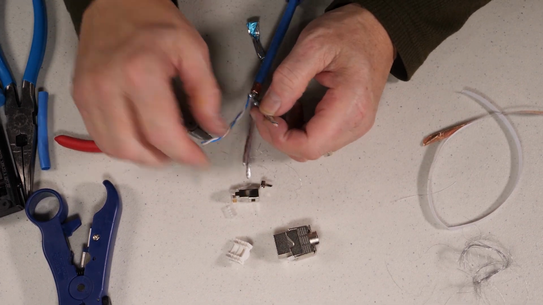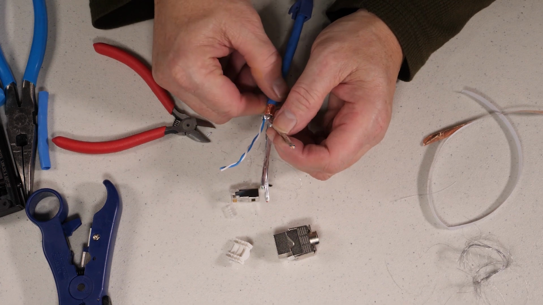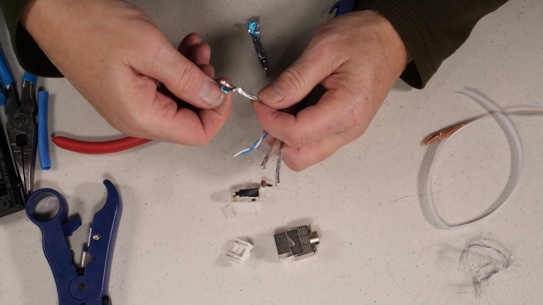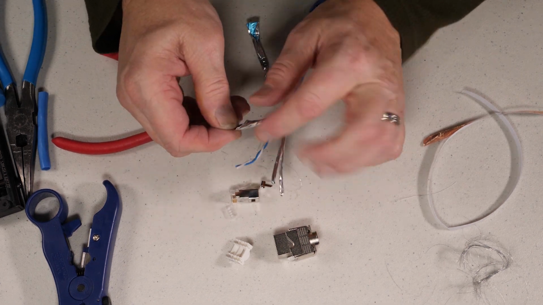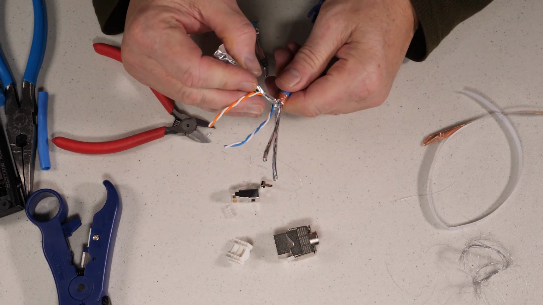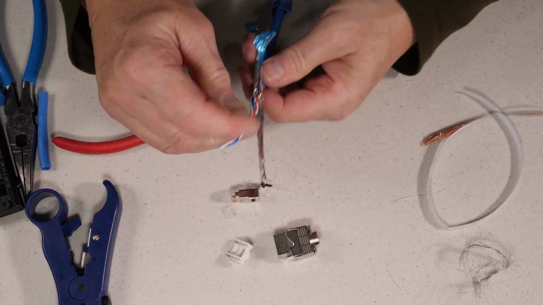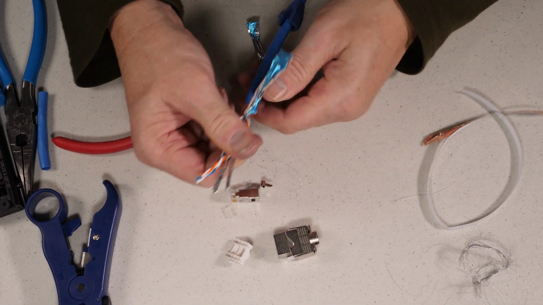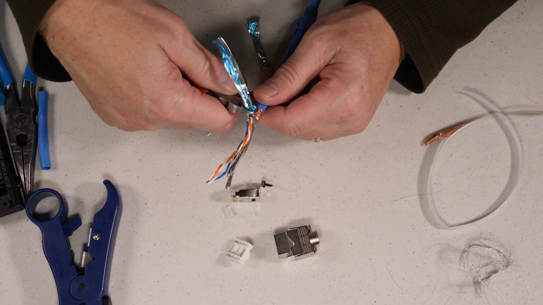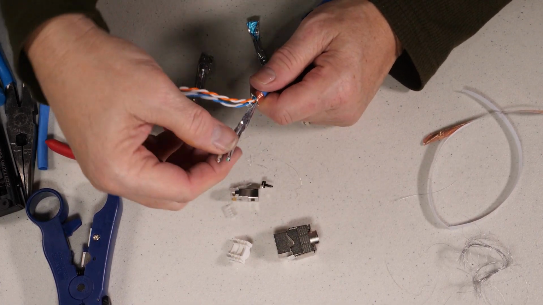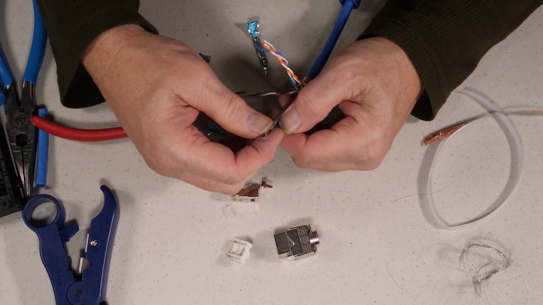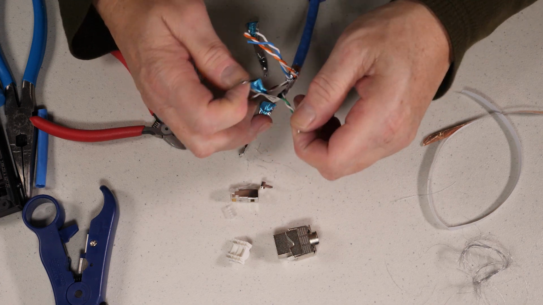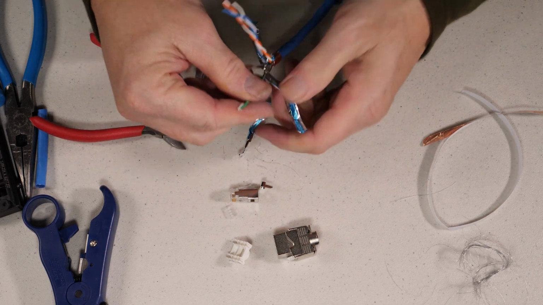Now some people actually pull the foil down over the shielding and tape the whole thing, but that's not all that necessary. If you prefer to do it that way, that's okay. To me it's not necessary, since the foil and the shielding are already grounded together inside the cable. So 2 more. As you can see, it takes a little more time to terminate Cat 7 than it does to terminate Cat 6.